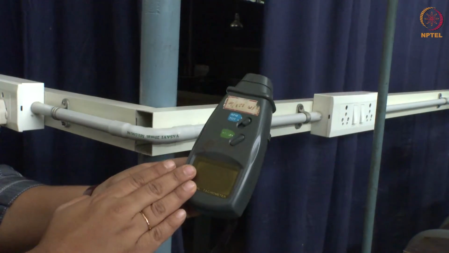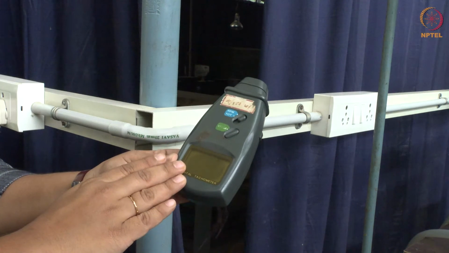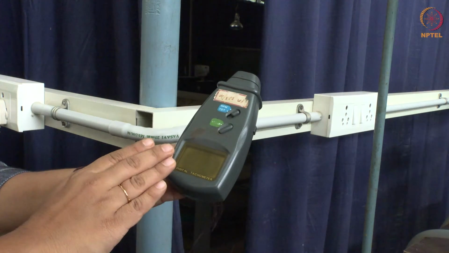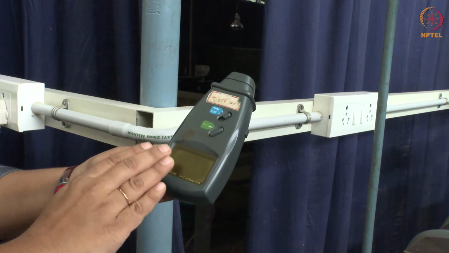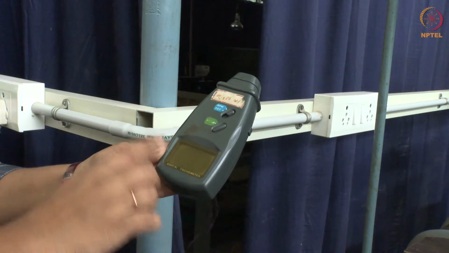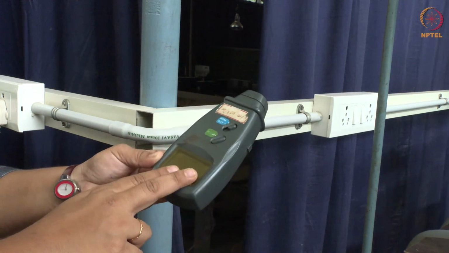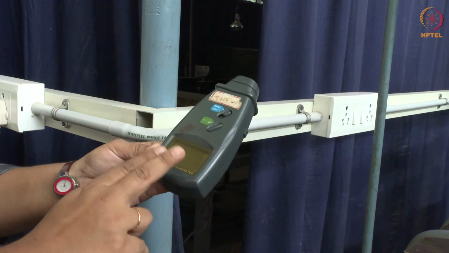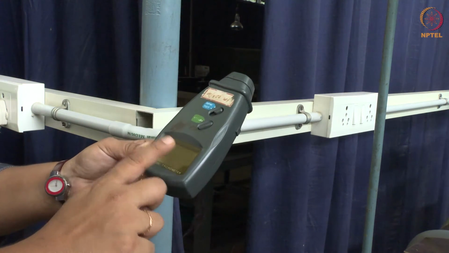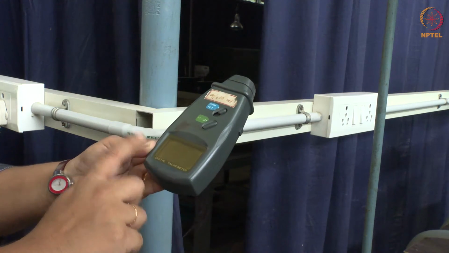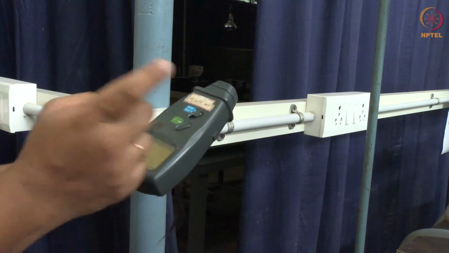This is the tachometer for measuring the RPM of rotation. In the forced vortex experiment, all the water particles are rotating with the same angular velocity. So using the tachometer, we can measure the angular velocity of rotation, and using the formula V equals r omega, the velocity of flow at any radial point can be calculated. So this will give the theoretical profile of the vortex.